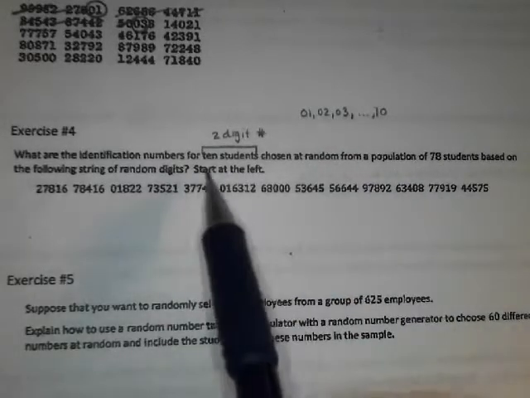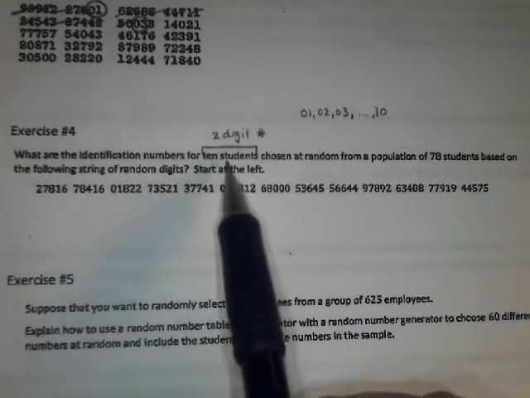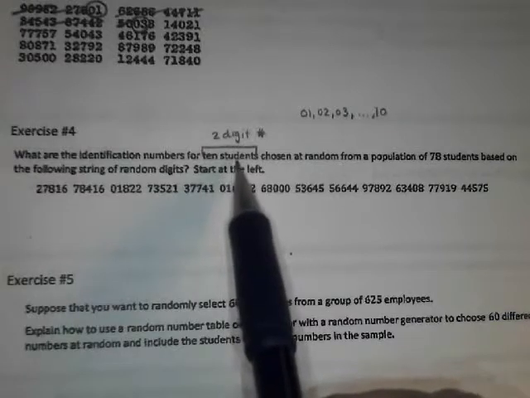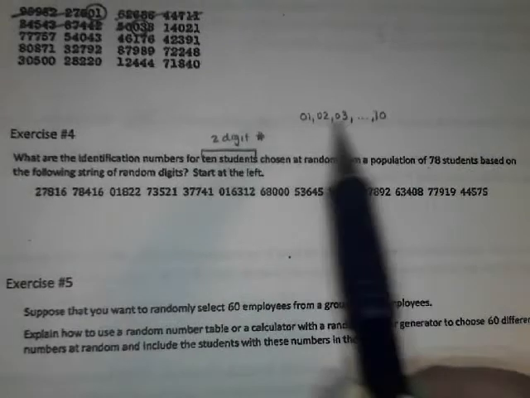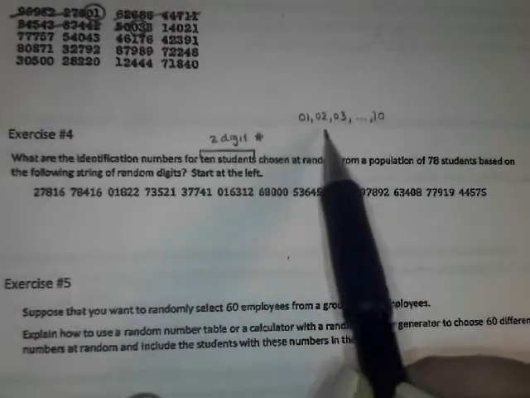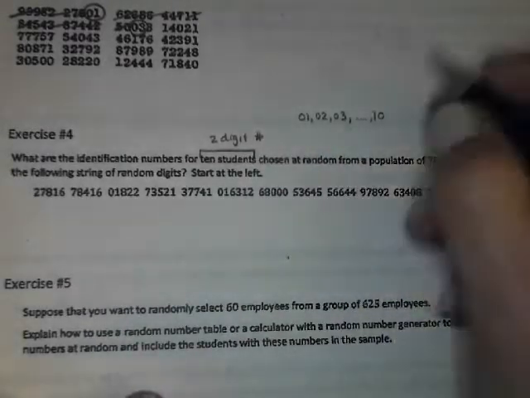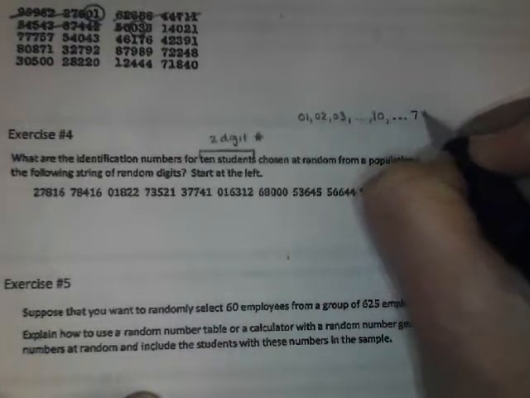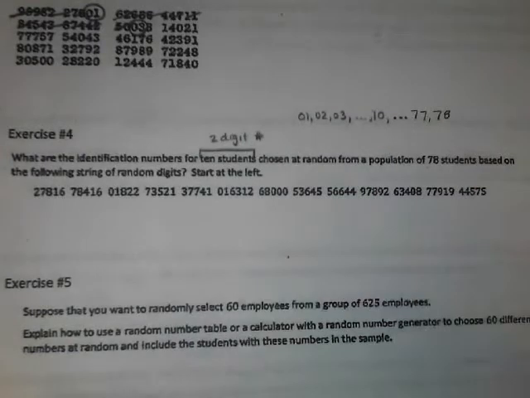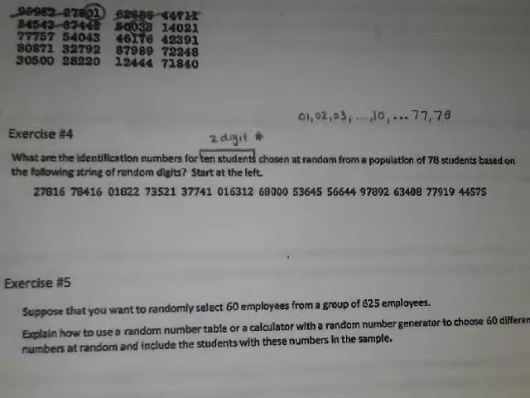Oh, I'm sorry. We only are going to pull 10 numbers, a sample of 10 from a population of 78. But that doesn't change the 2-digit number. So 01, 02, 03, all the way up to actually 77, 78. Those are all the numbers that we're going to pick from. We have to pick the first 10 that we come across.